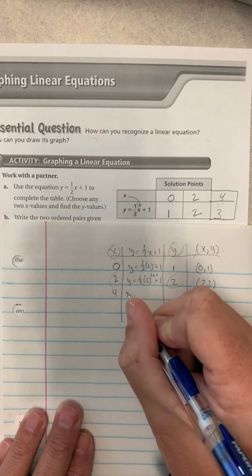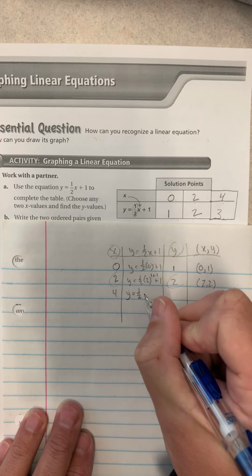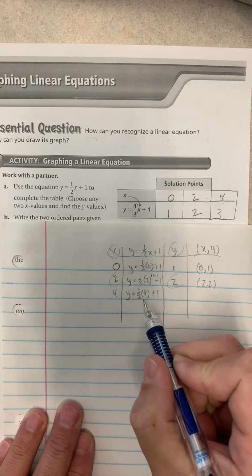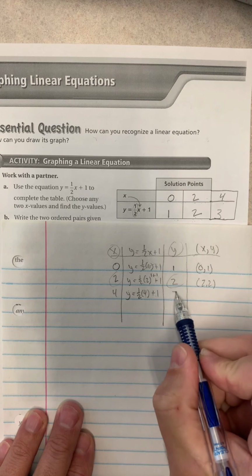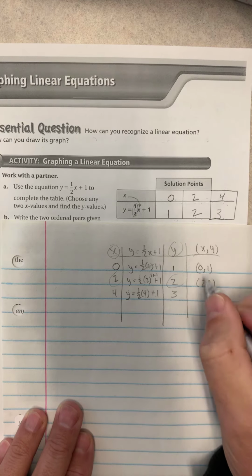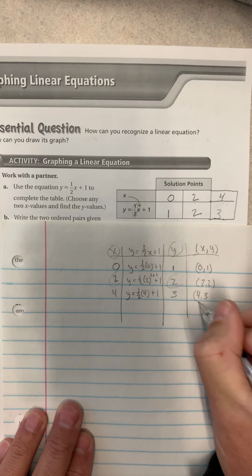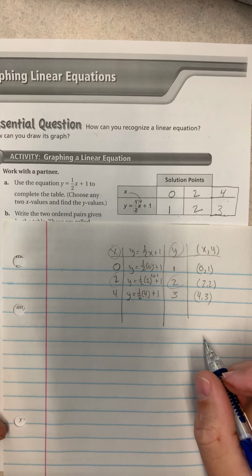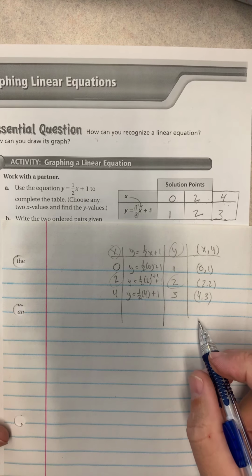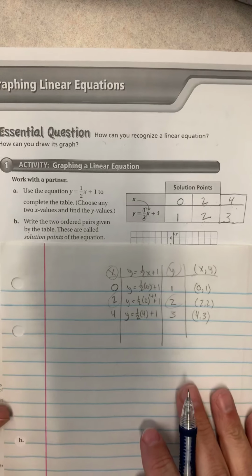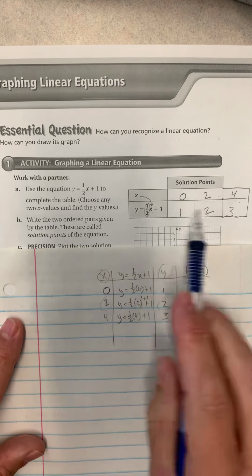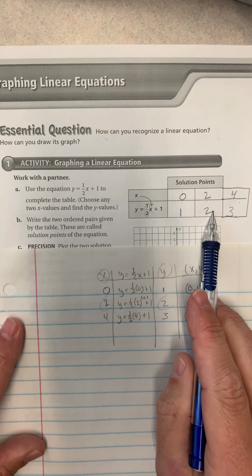I'm certainly going to check that though. If I chose 4, I would have y equals 1/2 of 4 plus 1. Well, half of 4 is 2, 2 plus 1 is 3, and I get this ordered pair of 4, 3. That's just part 1, part A. It says write the two ordered pairs given in there.